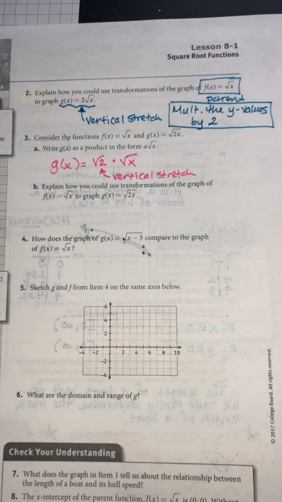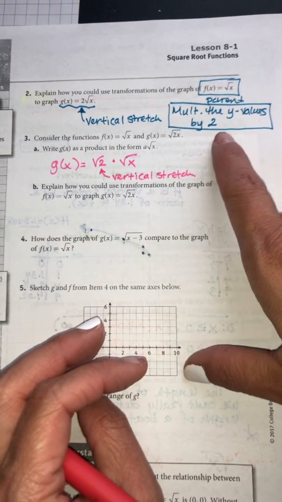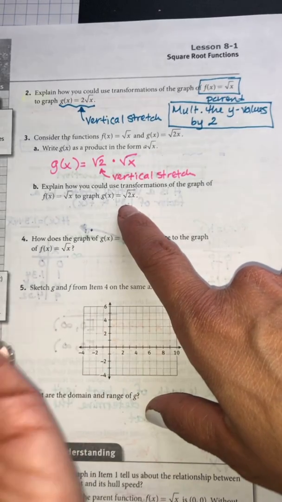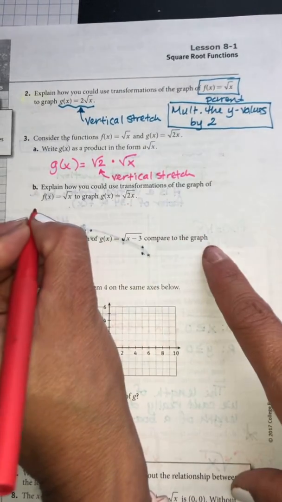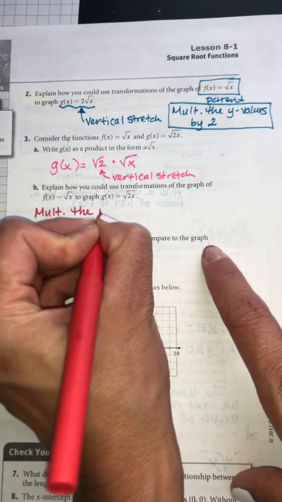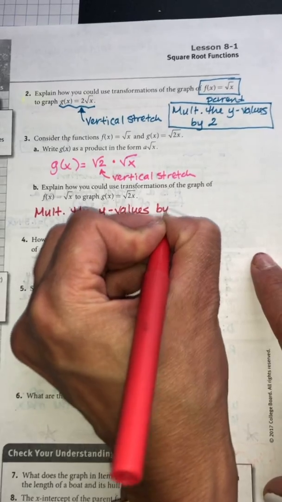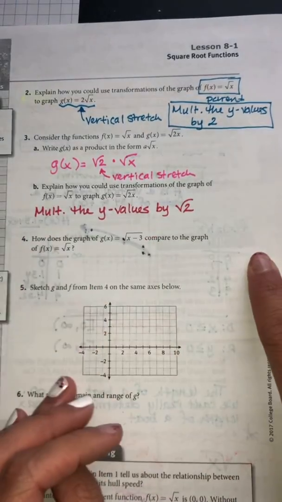Okay. Letter B, explain how you could use transformations of the graph of f of x equals square root of x to graph g of x equals square root of 2x. Well, just like up here, you know how we had to multiply the y values by 2? Well, for this one, we would just have to multiply the y values by the square root of 2.